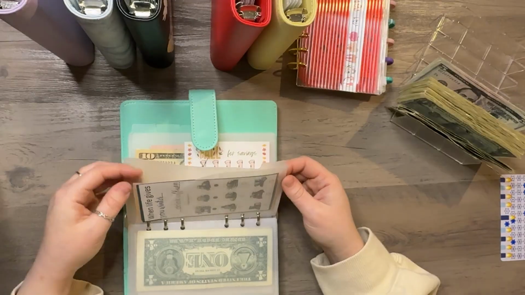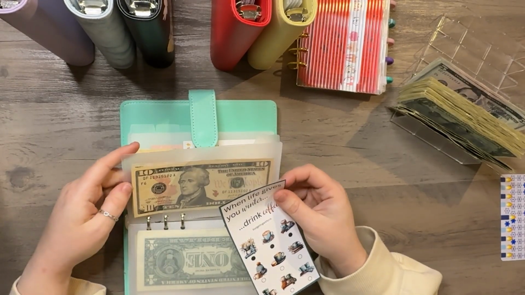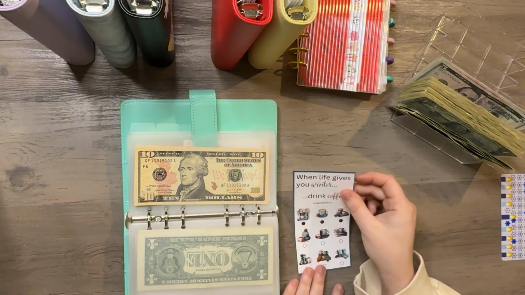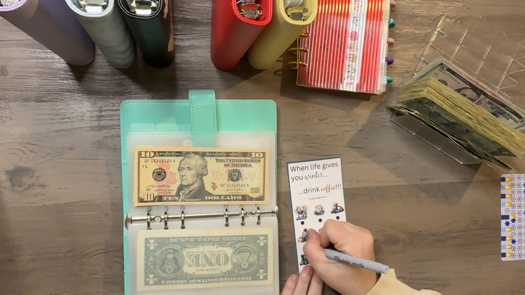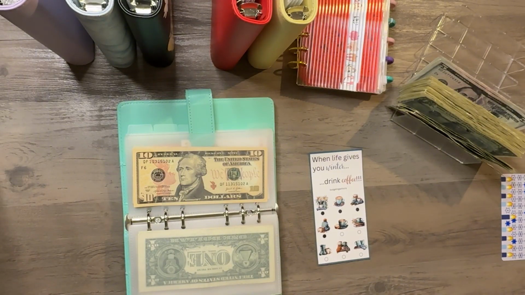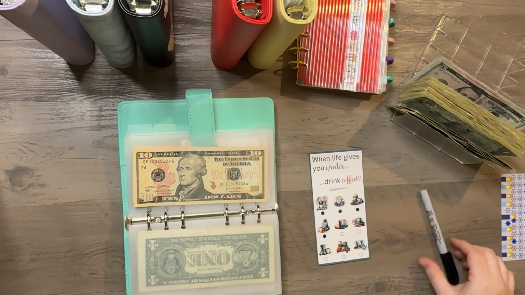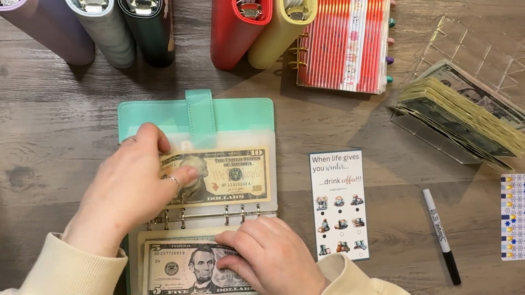Okay, next up is winter. And let's see, in winter we're gonna be adding $5. So we'll go ahead and mark off one of these icons. Okay, and we'll be getting a 5 too.